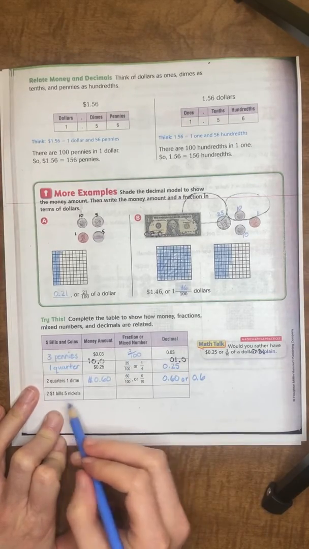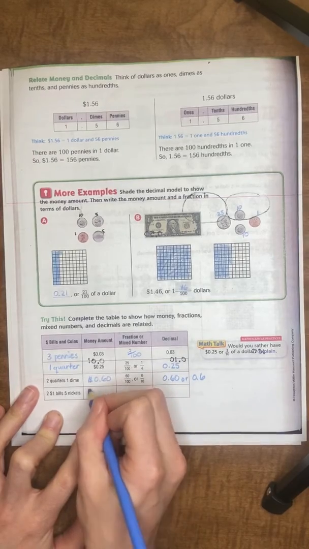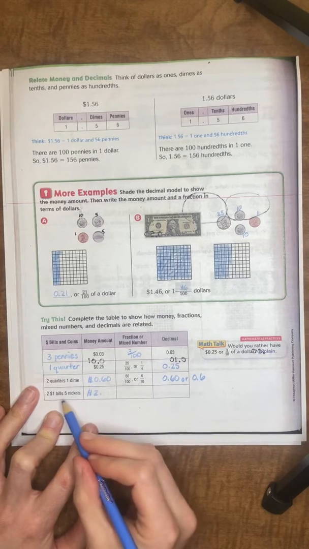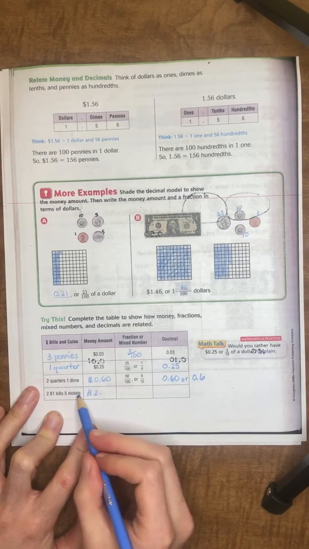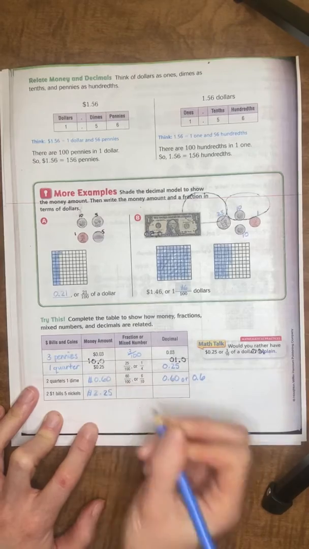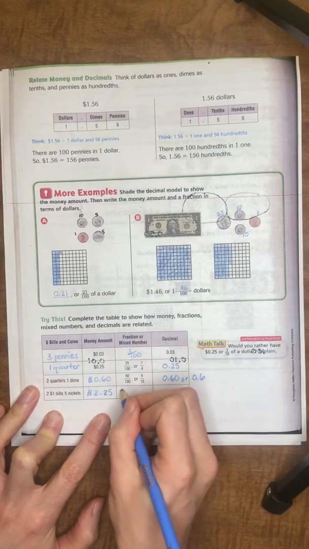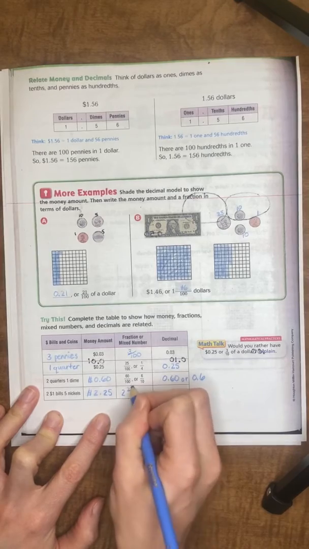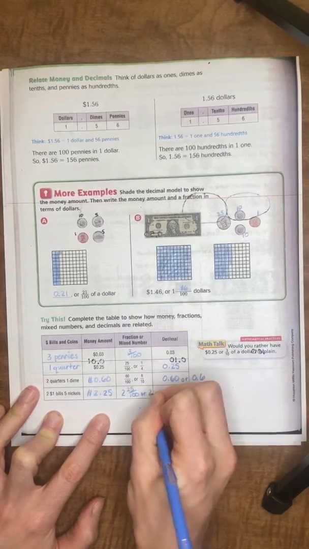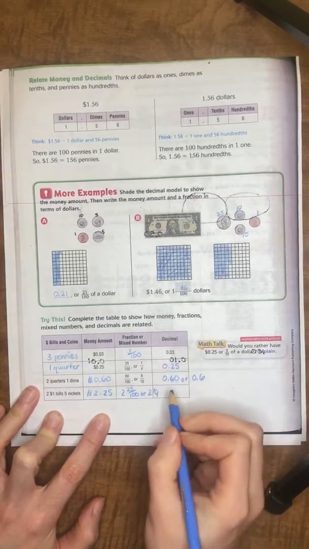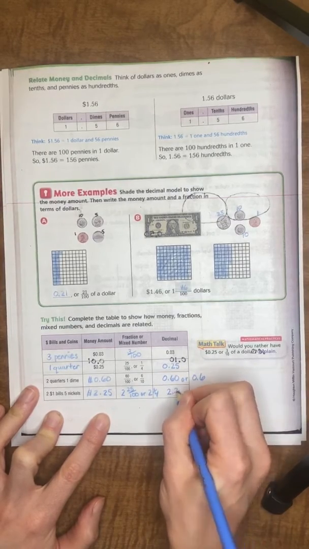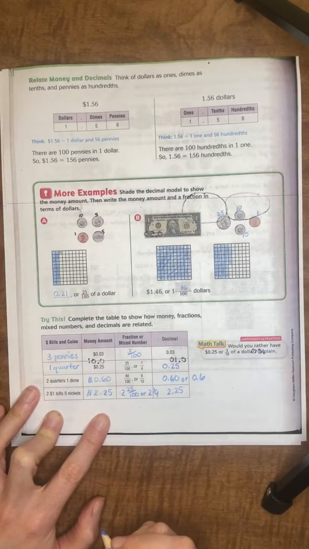Then this last one, we have 2 $1 bills, so $2. And then 5 nickels. That's 5 times the value of a nickel, which is 5. So 5 times 5 is 25. So our fraction or mixed number would be 2 and 25 hundredths, or 2 1/4. The decimal would be 2 and 25 hundredths.